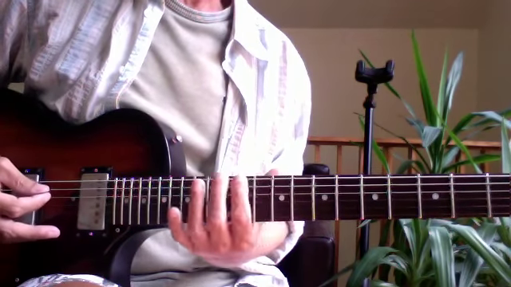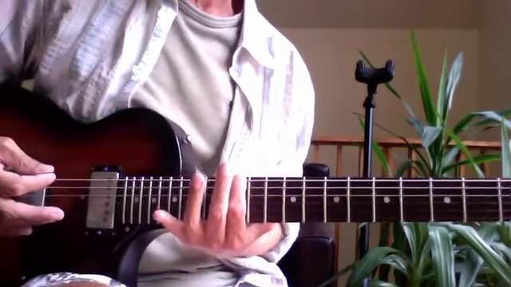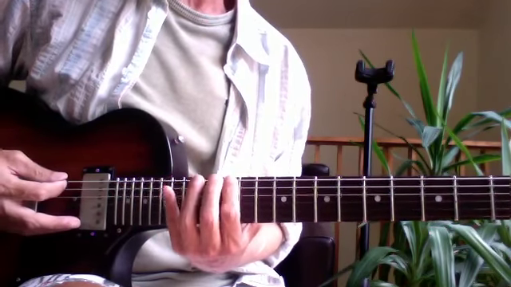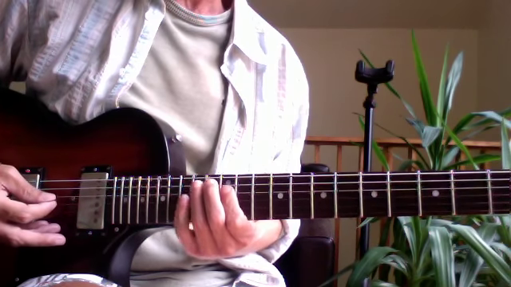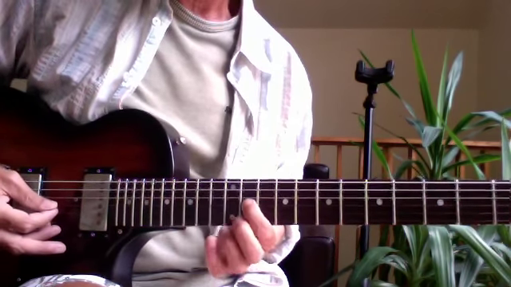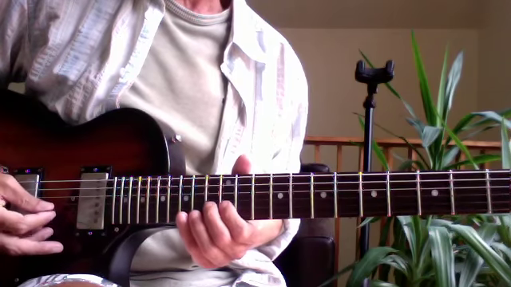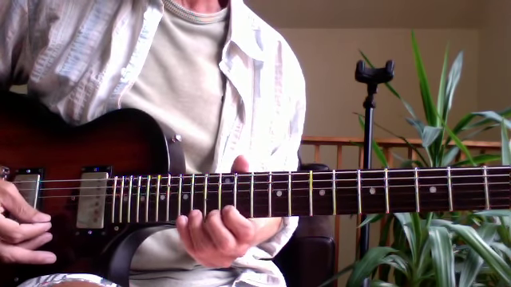Okay, and our final position is going to be up here, starting on E on the 12th fret. E, F sharp, G, A, B, C, D, E, F sharp, G, A, B, C, D, E, F sharp, G.